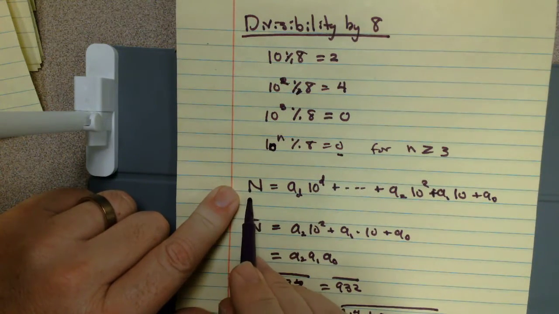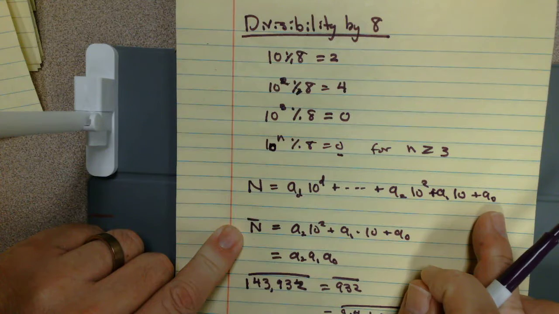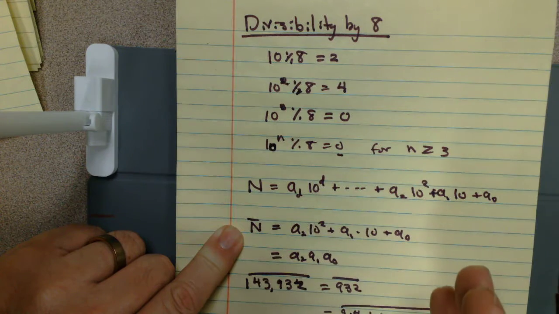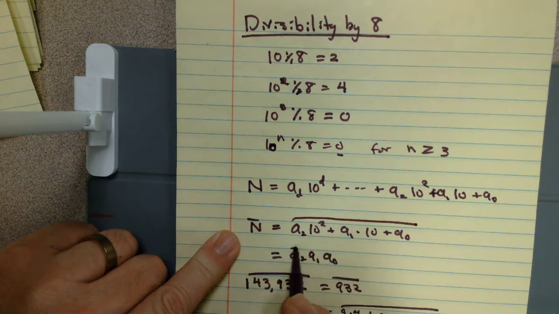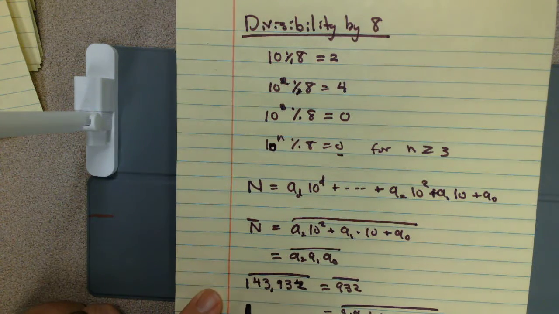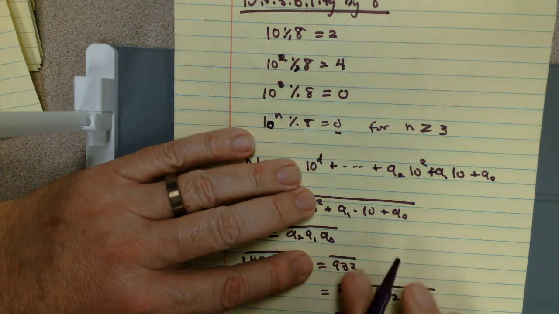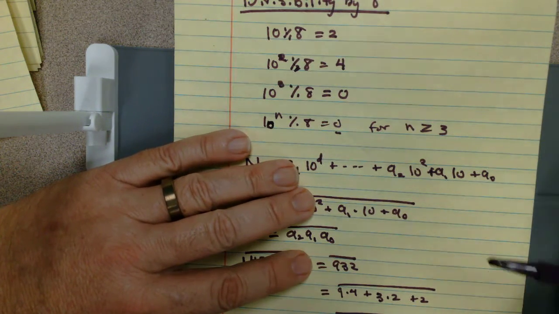So when we take a general number expressed in decimal form and reduce it modulo 8, any powers of 10 for powers of 3 and above will disappear. And so we only have to look at the last 3 digits. Okay, so my number 143,932, I only have to look at the last 3 digits of it. And, you know, if I want to deal with that, checking whether that last 3 digits is divisible by 8, I could just do that. But we do have a little bit more information here.